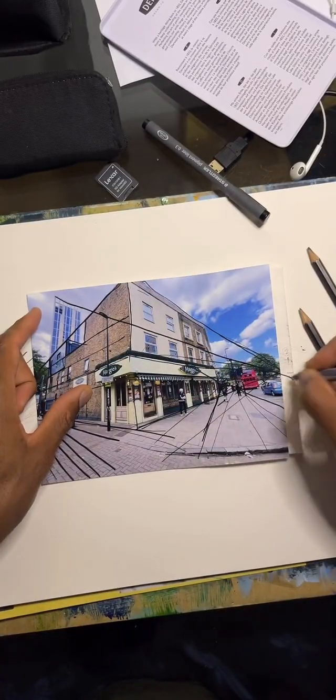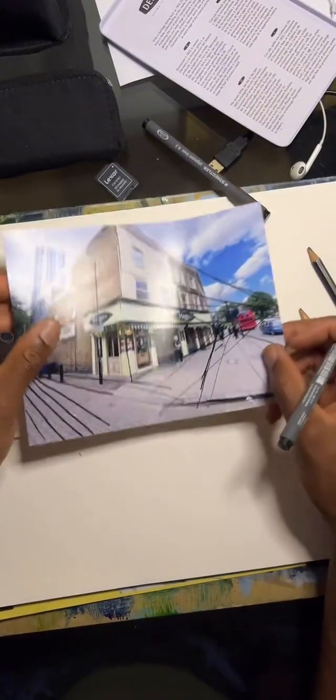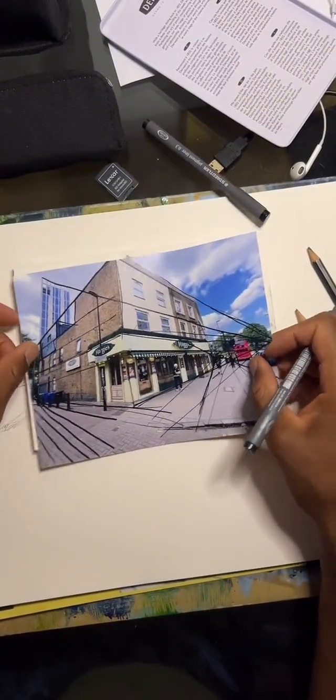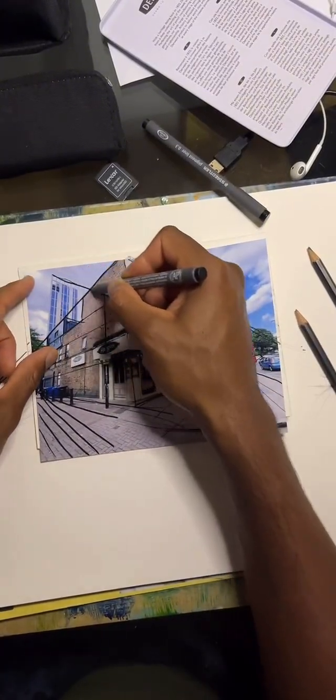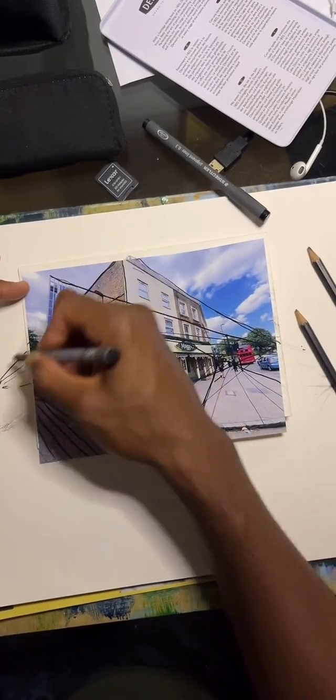Watch that. See? Oh, I just went on my drawing. But oh well. Look. See, there you go, look. So everything follows a line. Everything follows a specific line.